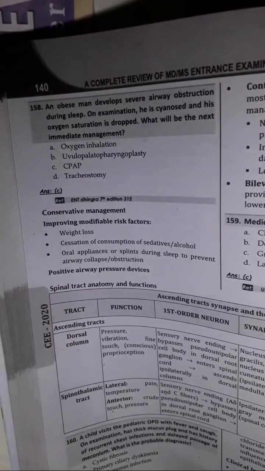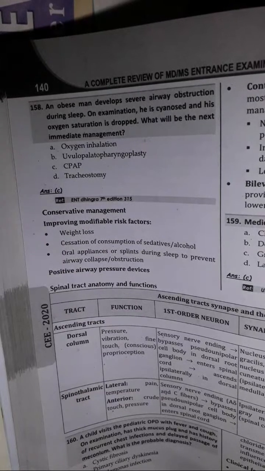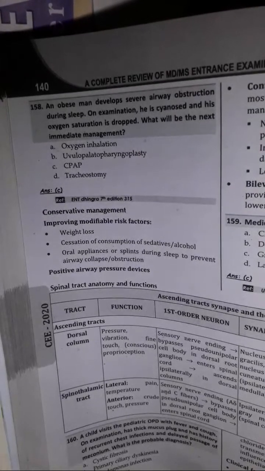An obese man develops severe airway obstruction during sleep. On examination, he is cyanosed and his oxygen saturation has dropped. What will be the next immediate management? A. Oxygen inhalation, B. Uvulopalatopharyngoplasty, C. CPAP, D. Tracheostomy. We shall go with CPAP. The answer is CPAP.